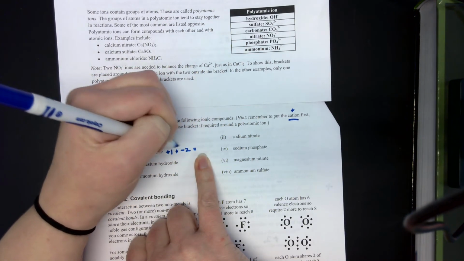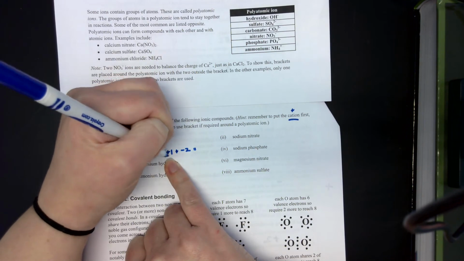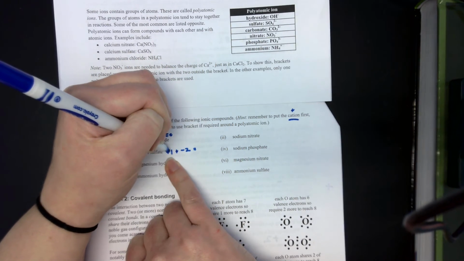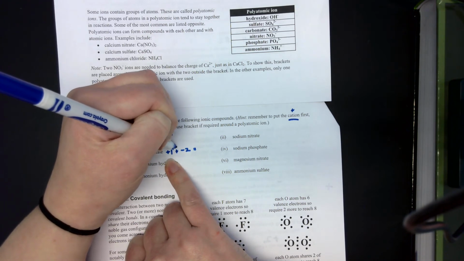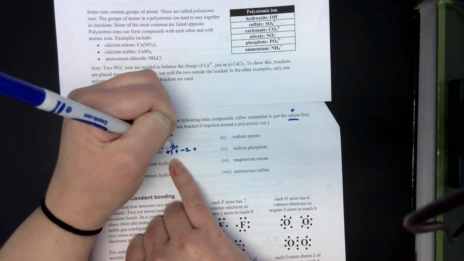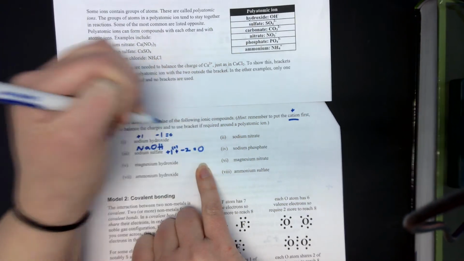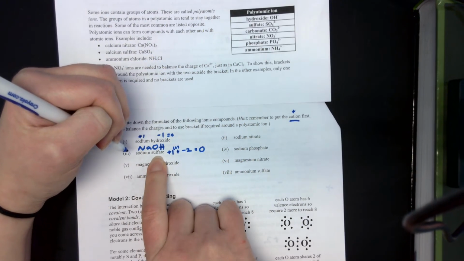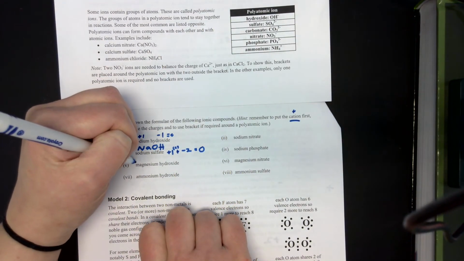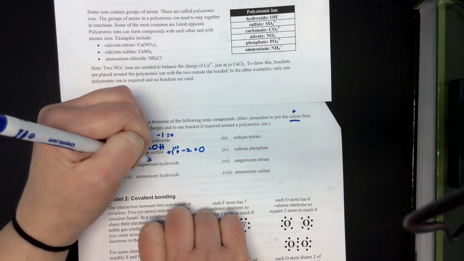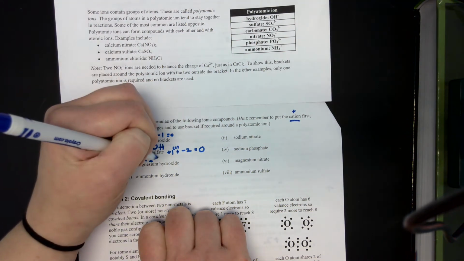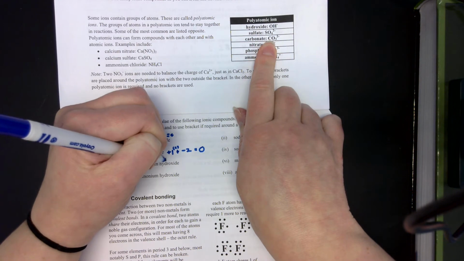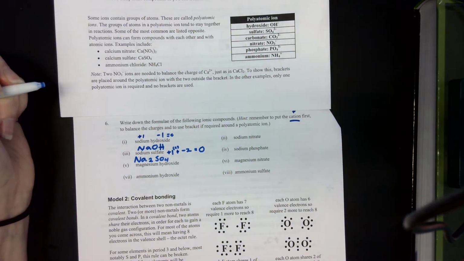So in order to do that, we need to add more positives. So we should have 2 of these, so times this by 2. Then we have 0. So that means we need 2 sodiums and 1 sulfate. So we're just going to write down Na, we need 2 of them, and sulfate, which is SO4.